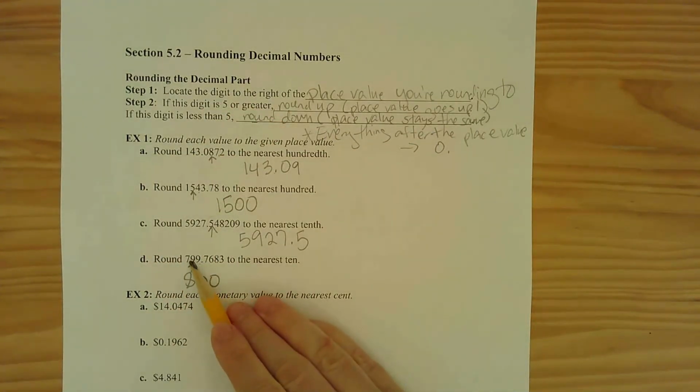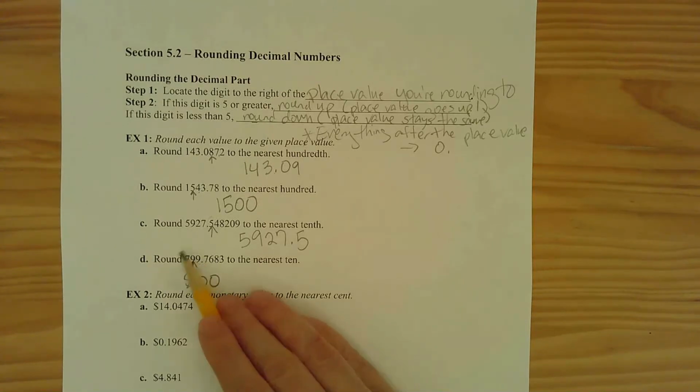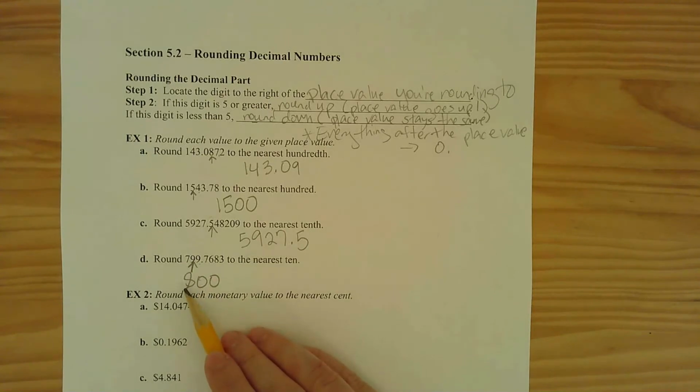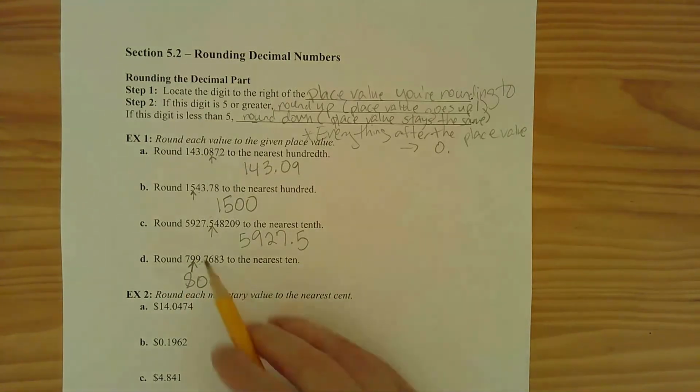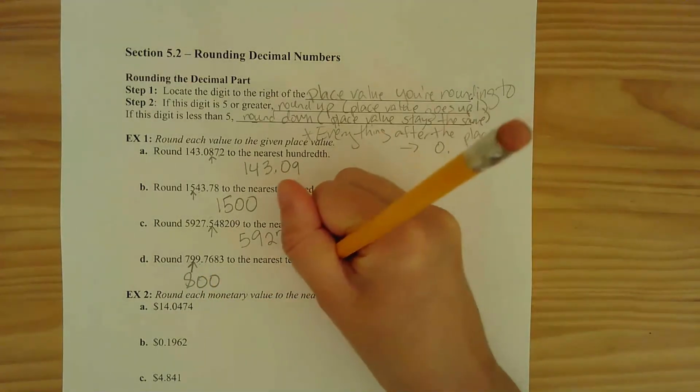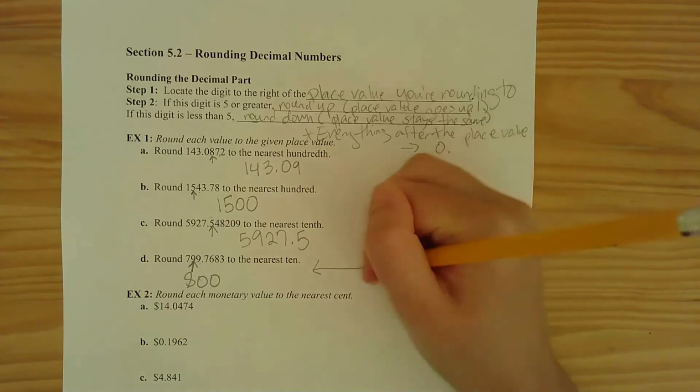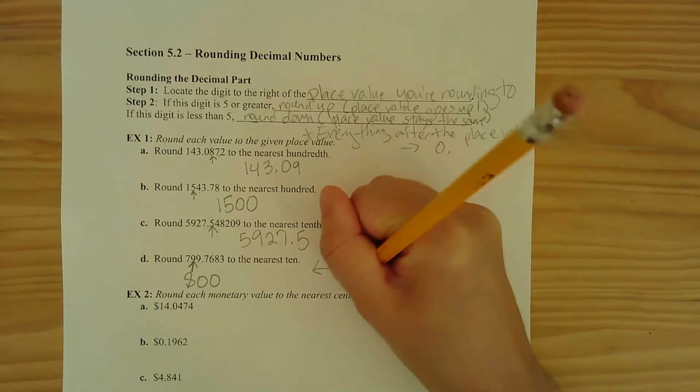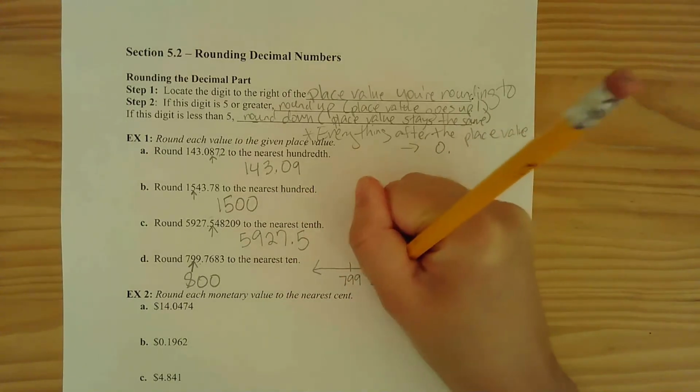So the 9 becomes a 10, but I can't have a 10 as a number here. I need to carry that 1 to make the 7 into an 8. So that would round up to 800. So if it helps your brain at all, 799.7683, if you were graphing that on a number line, that would be between 799 and the next number, 800.